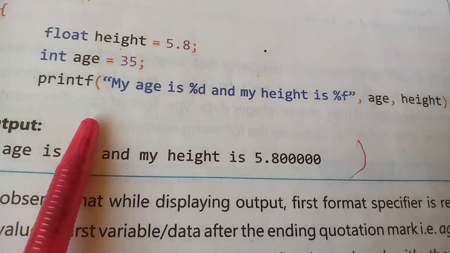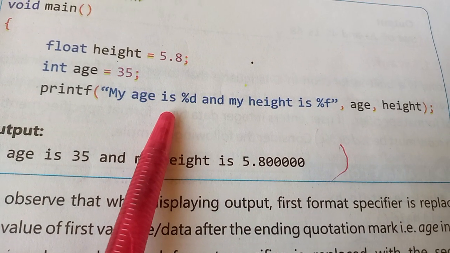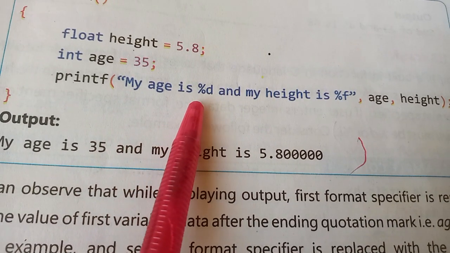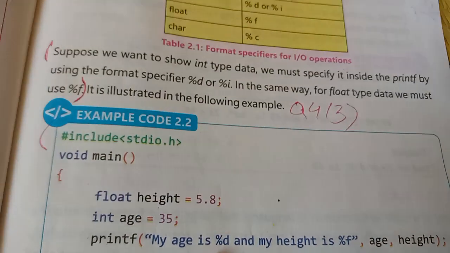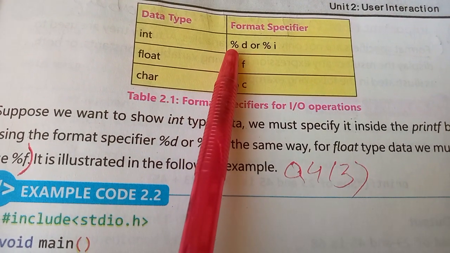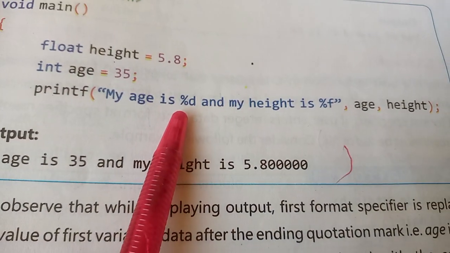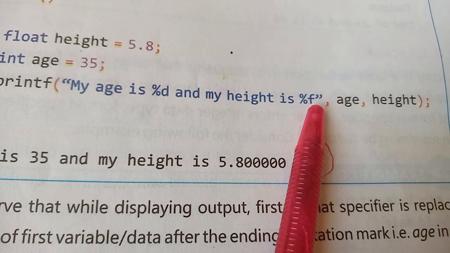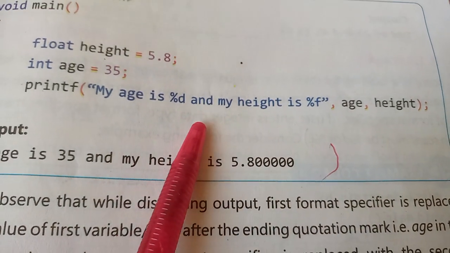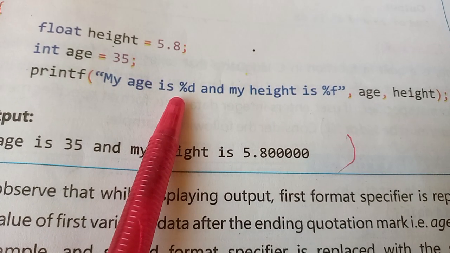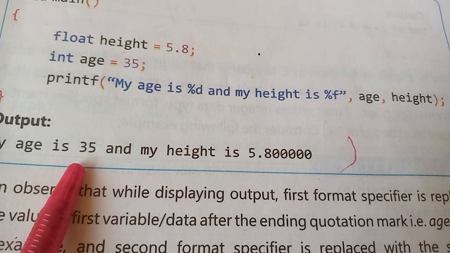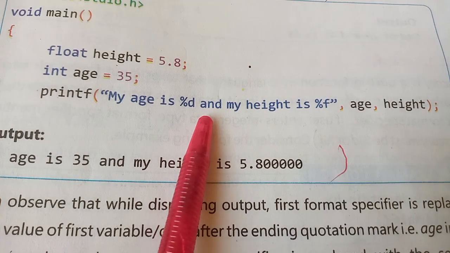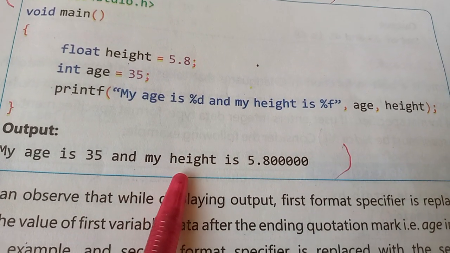Here in the function printf, "my age is" text will be written on the screen. Here you can see the output, my age is. After that you write percentage d. This is the format specifier that we have seen here. So in place of this format specifier, the value of the first variable, which is written after the double quotes, will be printed on the screen. So in place of percentage d, the value 35 is printed on the screen. And then the remaining text, and my height is, will be printed on the screen.